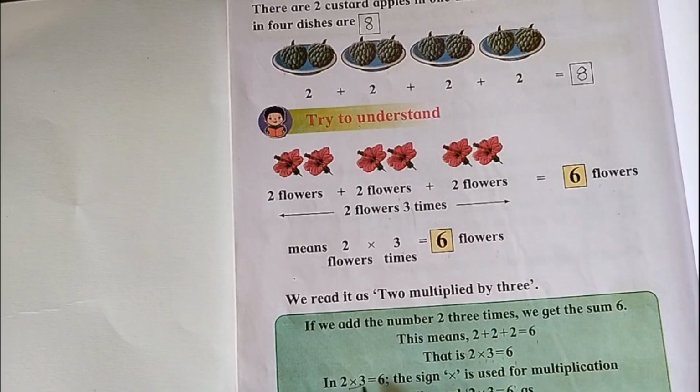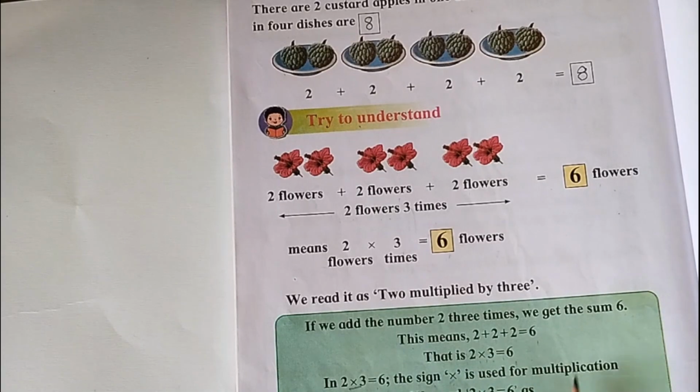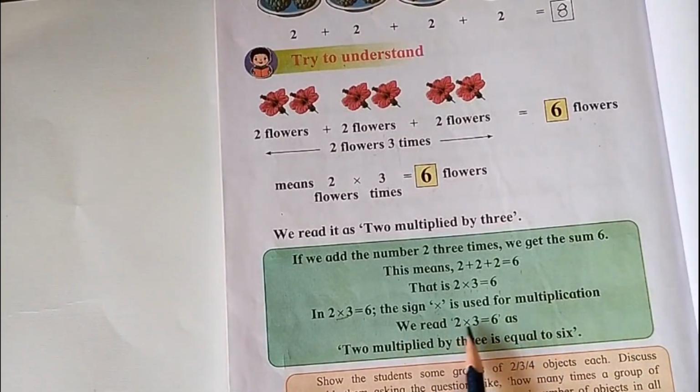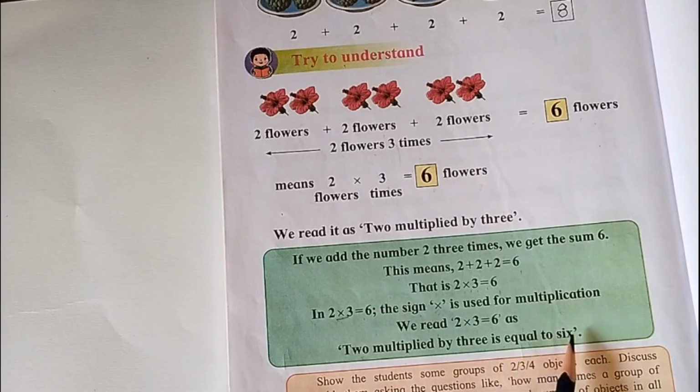In 2 multiplied by 3 is equal to 6, the cross sign is used for multiplication. We read it in words as well.